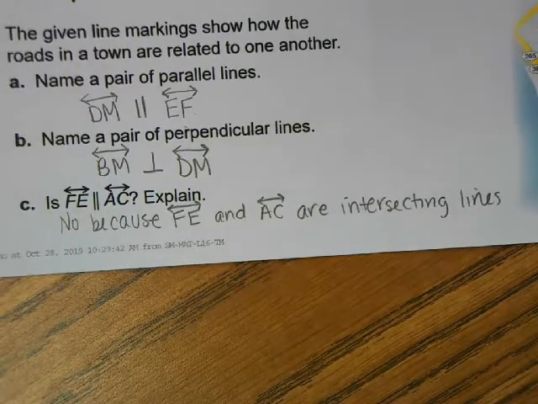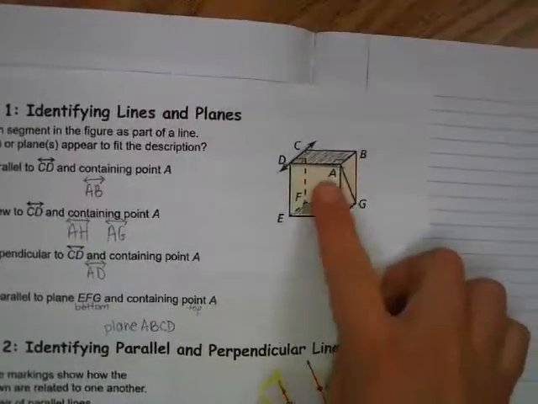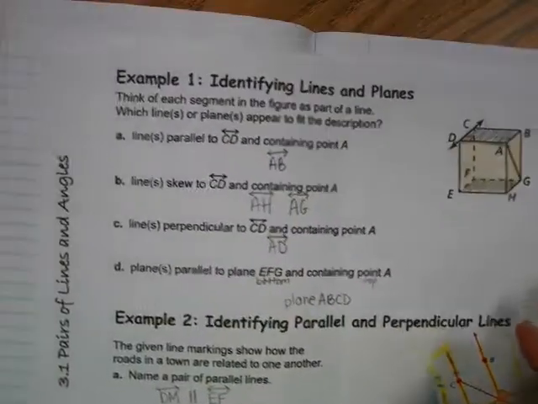Okay, so again, the idea here is to make sure that you can read symbols, and you could also read a diagram and look for symbols in a diagram. All right, so this is page 28. So go ahead and glue that in.